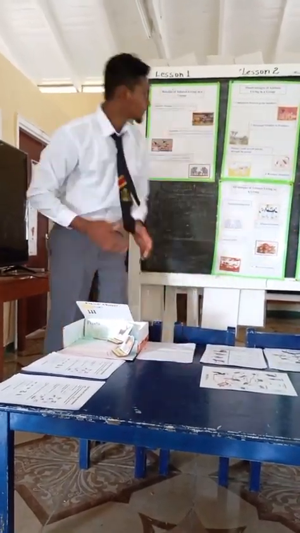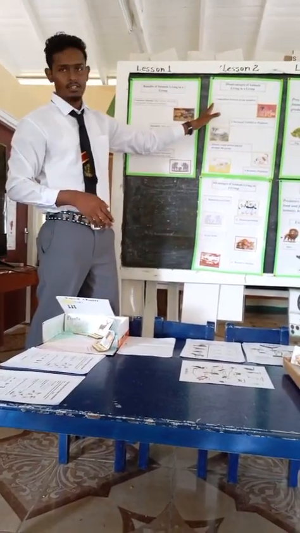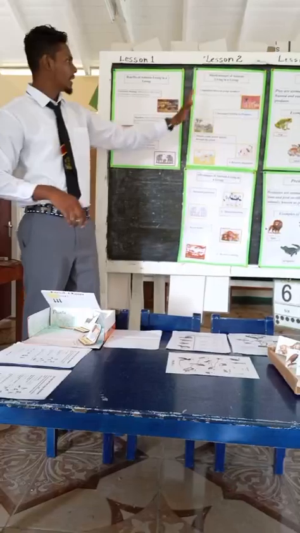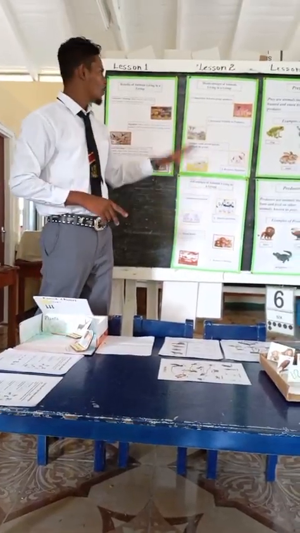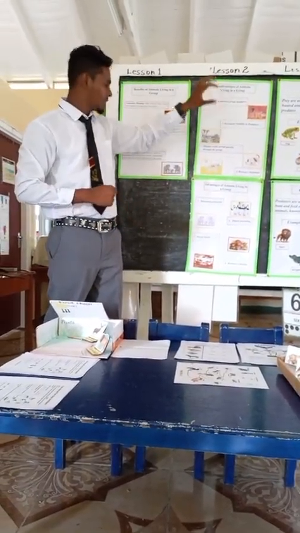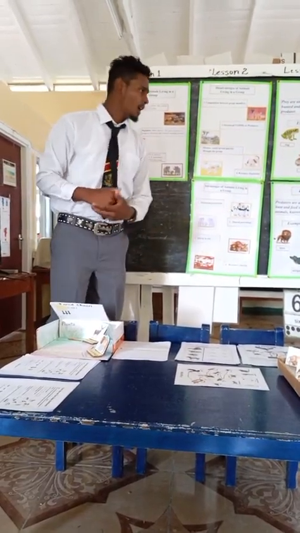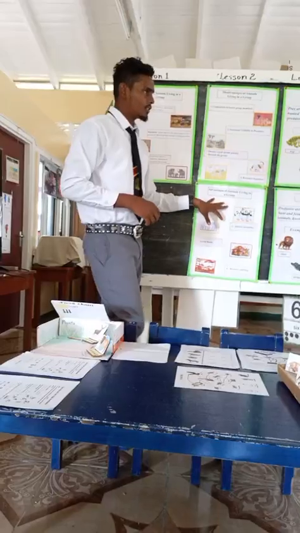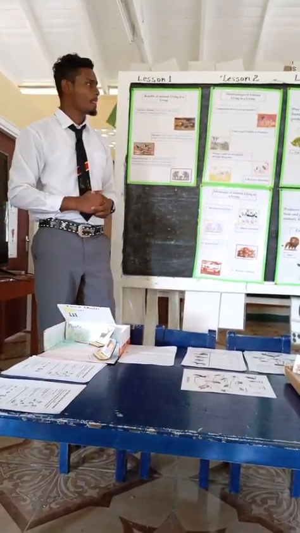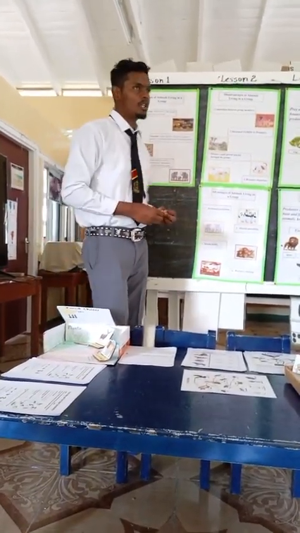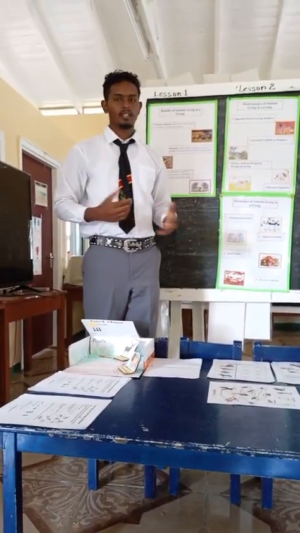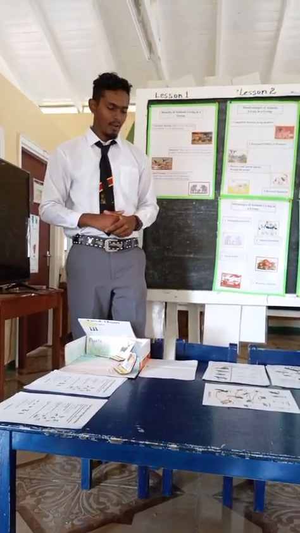Lesson two was about disadvantages and advantages of animals living in groups. I have two teaching aids here, one with disadvantages and this one with advantages. These teaching aids were used at the front of the class, and we went through each and asked students questions individually, orally. I ask a question and then they answer.